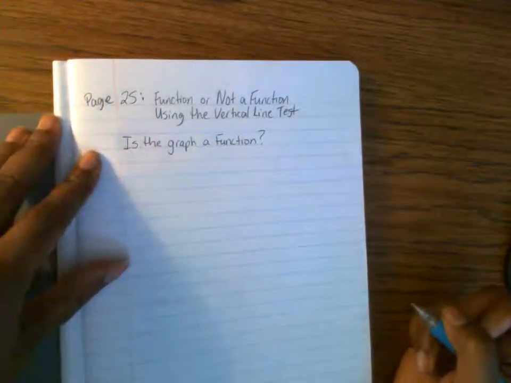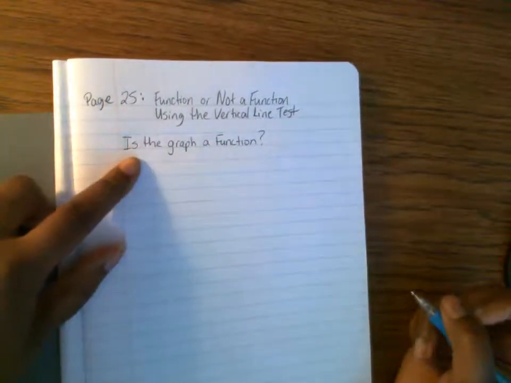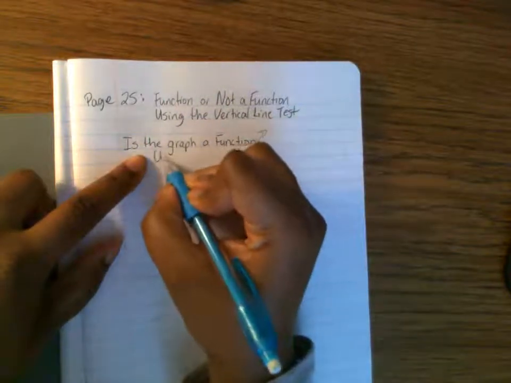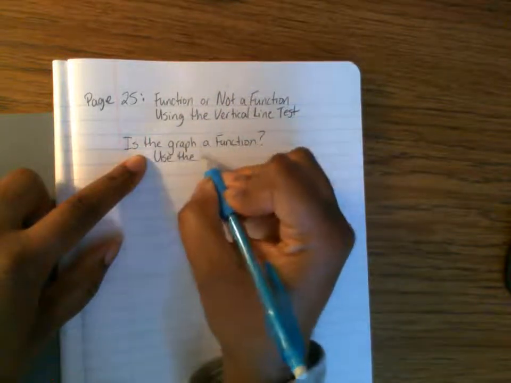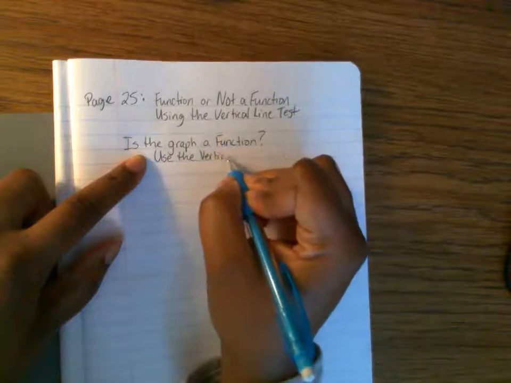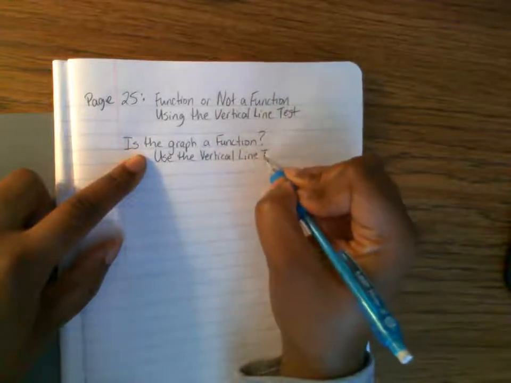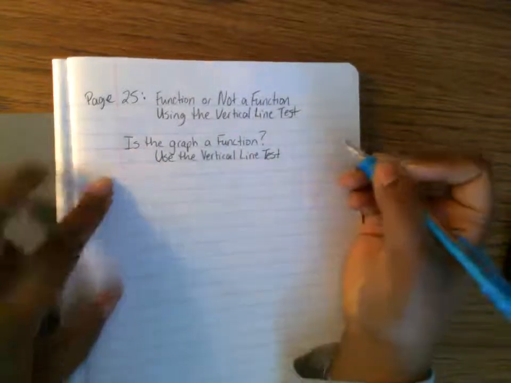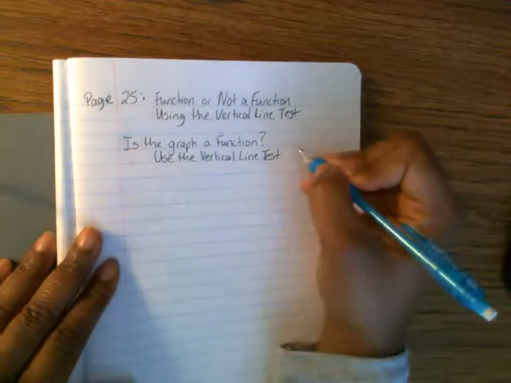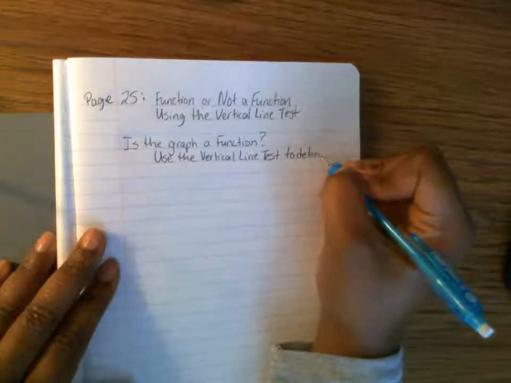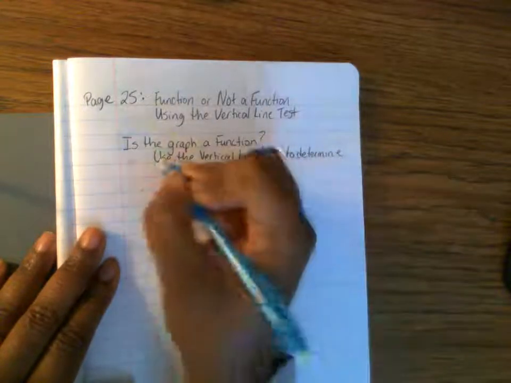And in order to do that, we're going to use the vertical line test to determine.